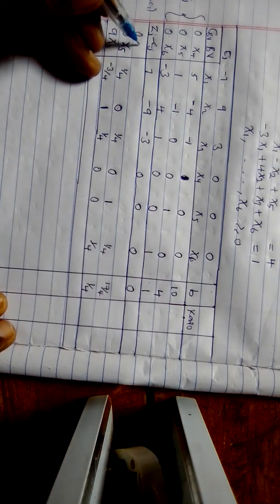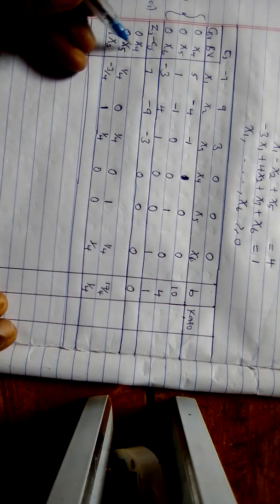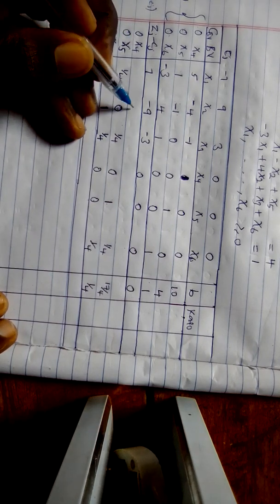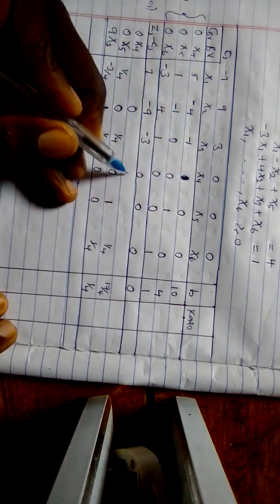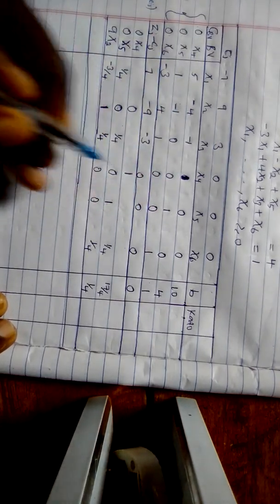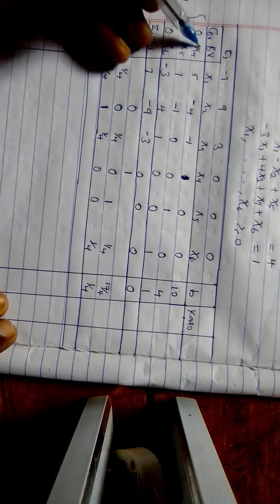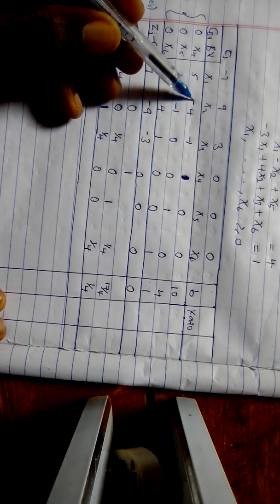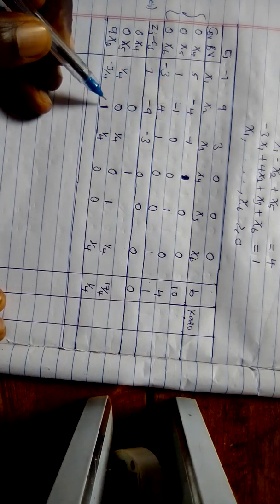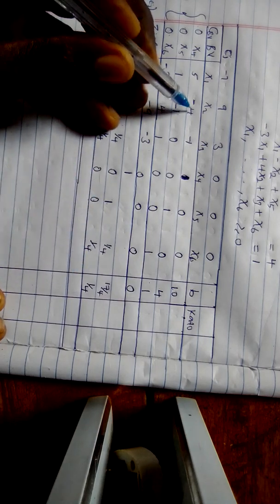Let us go to how do I get the x4? When I have a 0 here, I need a 0 elsewhere, and on the column of x4, I need a 1 here. How do I do that? I use this row, remember, and now row 1. So for this negative 4, I multiply this row by 4 and add to this.